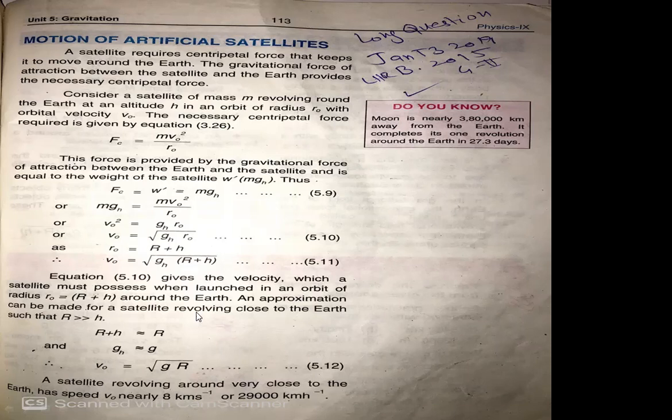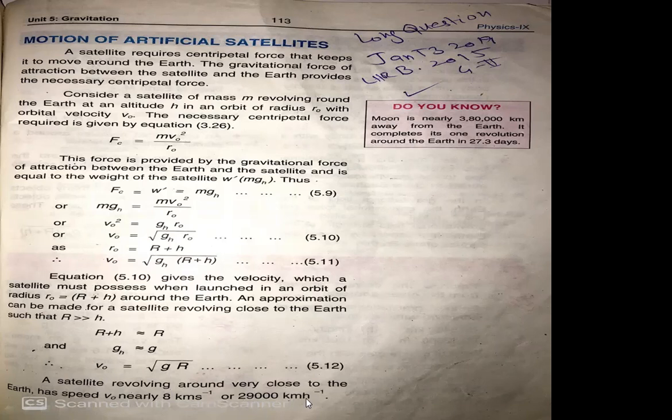A satellite revolving very close to the Earth has speed v naught of nearly 8 kilometers per second, or in kilometers per hour it will be 29,000 kilometers per hour.